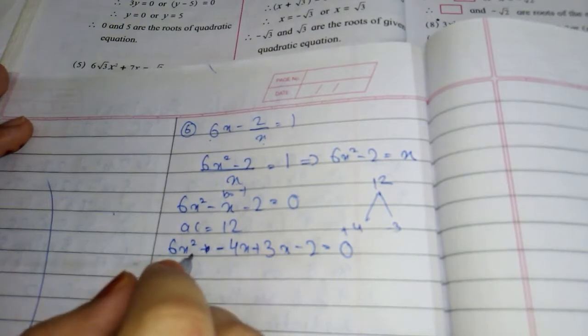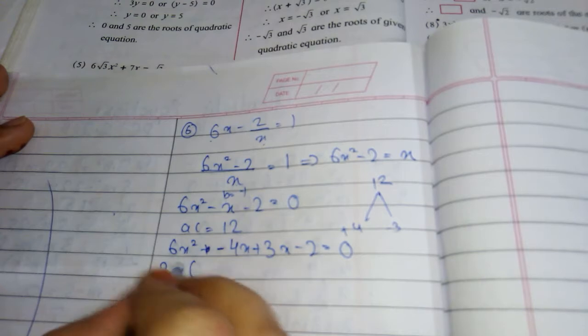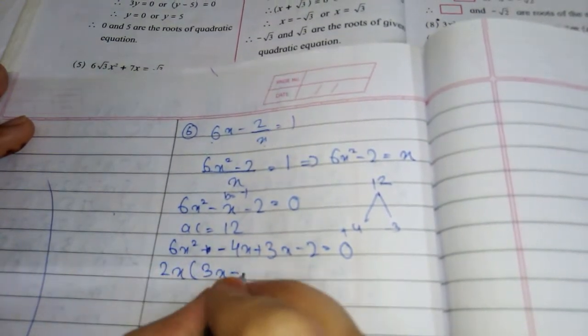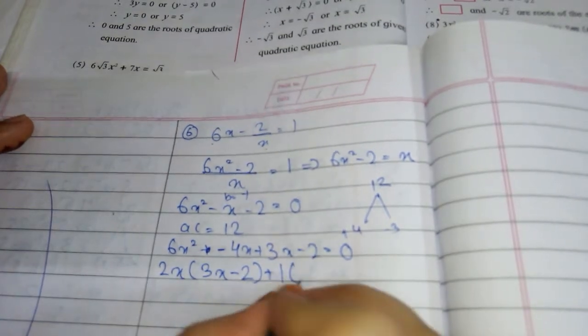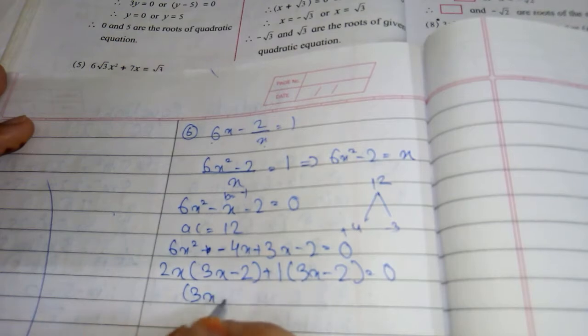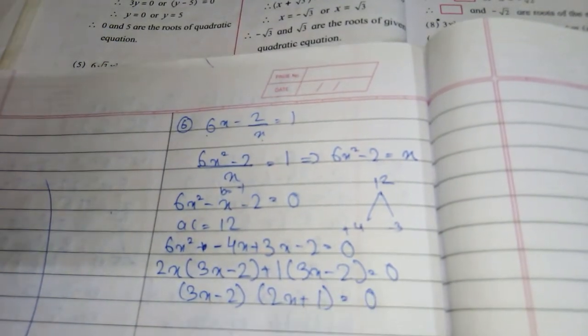Alright, so here we will take 2x as common. After taking 2x common, it will be 2 × 3 is 6x, minus 2 × 2 is 4. Plus 1 will be common, and again the common bracket we get is 3x − 2. So the common bracket one time, this will be equal to 0.